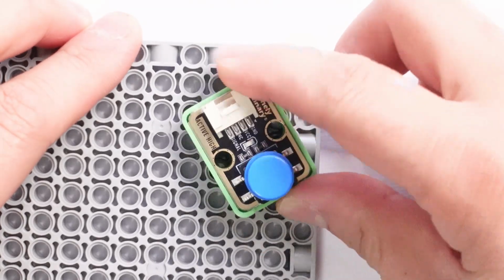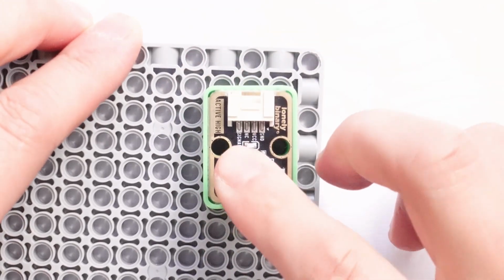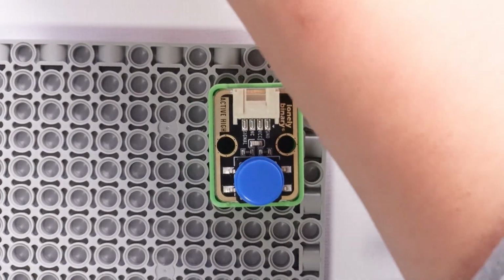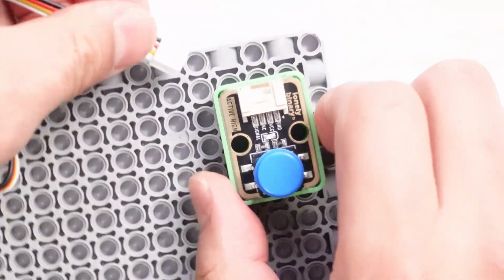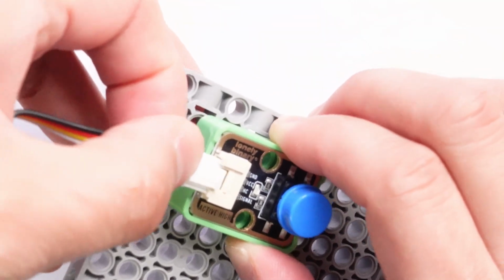Hey TinkerBlock makers! Today we're taking button input to the next level by creating a button press counter. This is where your TinkerBlock starts keeping track of things. Super useful for games, user interfaces, and data collection.